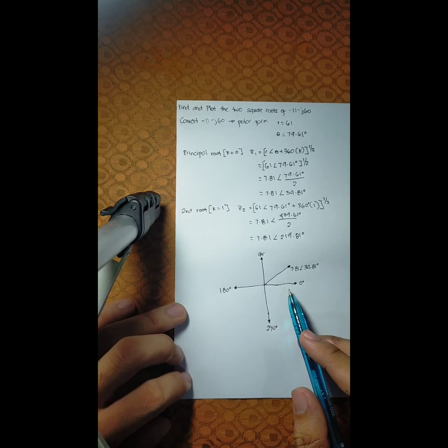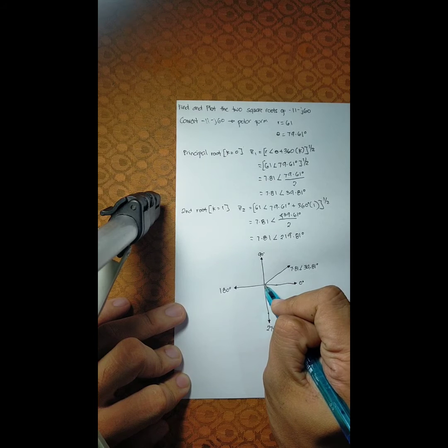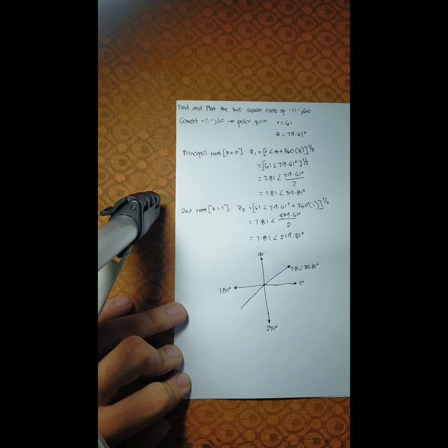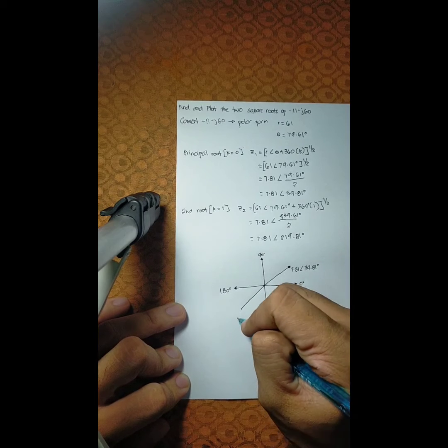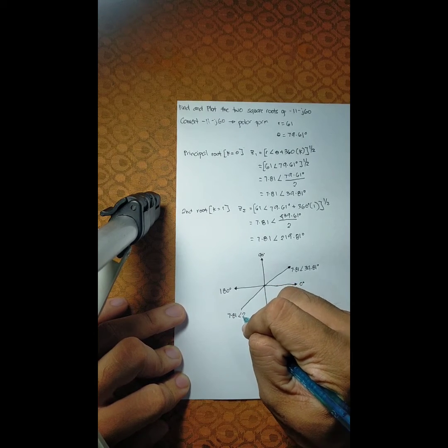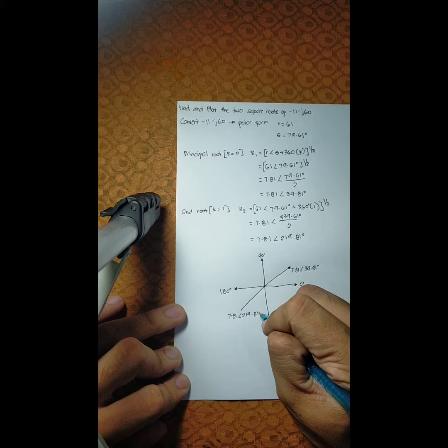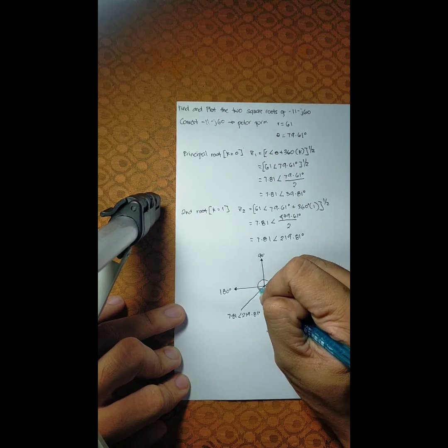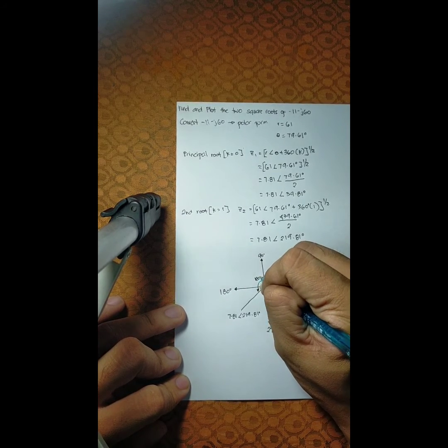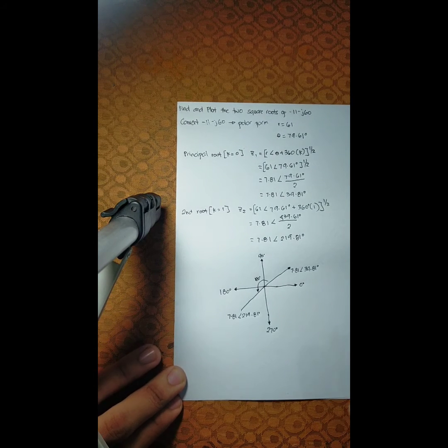And our second root is 7.81 angle of 219.81 degrees. And this is equal to 180 degrees. Okay, so that's our answer.